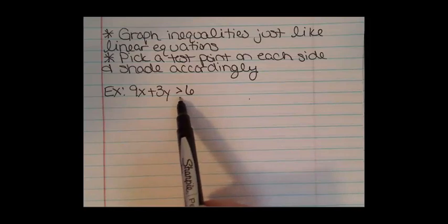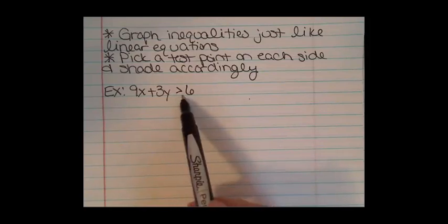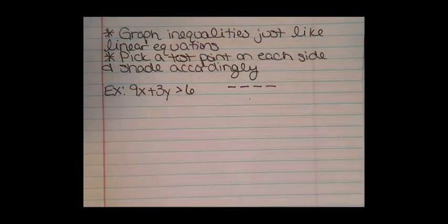Okay, our example says we have 9x plus 3y is greater than 6. Immediately, just looking at our symbol, we have a greater than. So we know immediately we're going to be doing dashed lines because that was the very first rule. And so I'm just noting that over to the side so that we remember it.